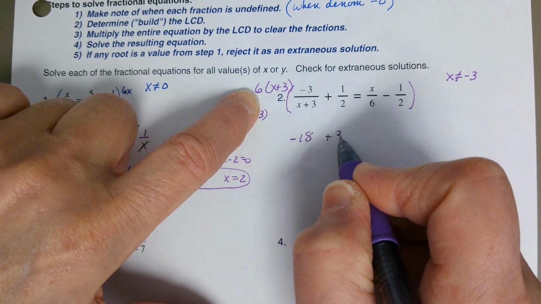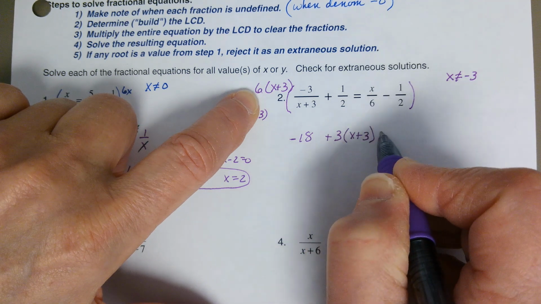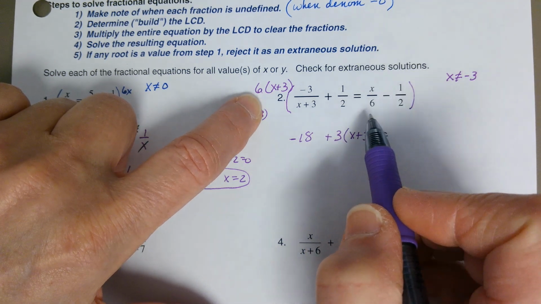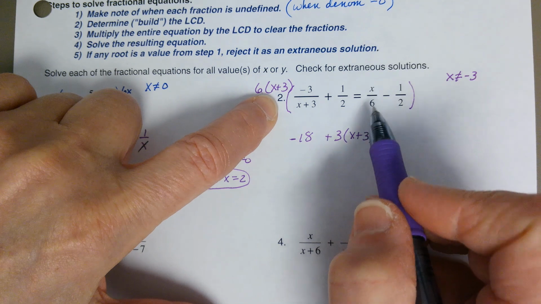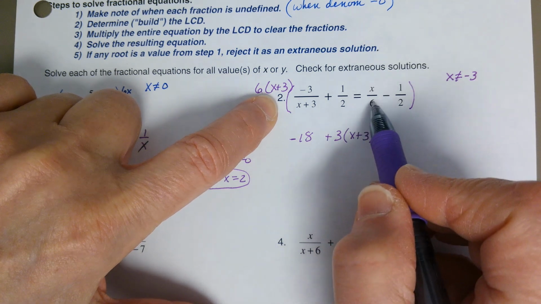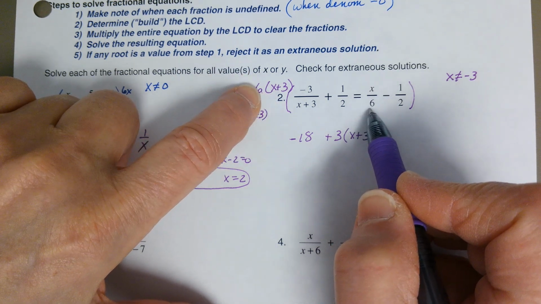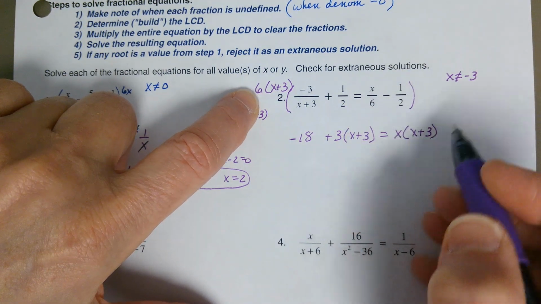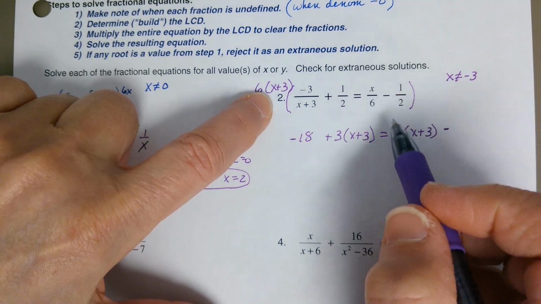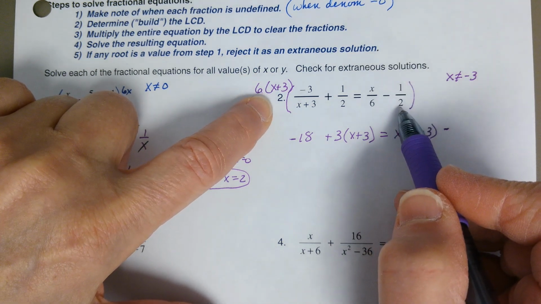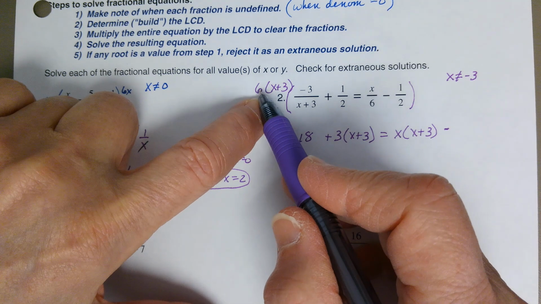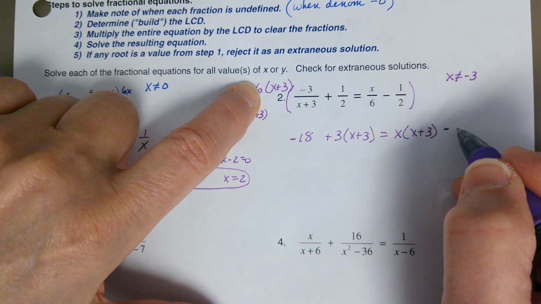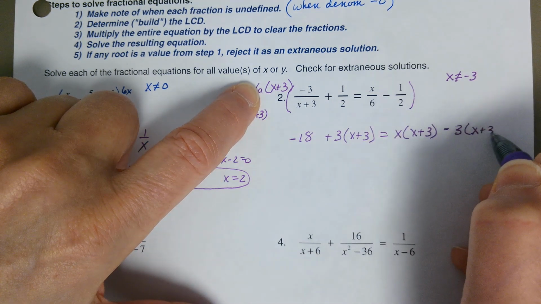So we have plus 3 times x plus 3 equals 6 times x plus 3 times this fraction, x over 6. The 6's divide out. We are left with x times x plus 3 minus 6 times x plus 3 times 1/2. 2 is going to go into 6 3 times, leaving us with 3 times x plus 3.